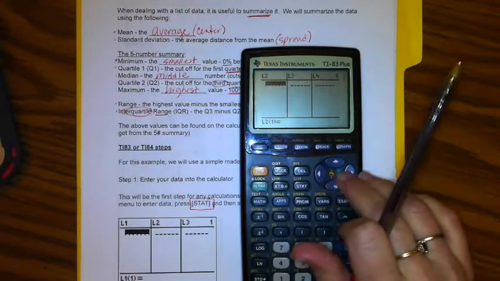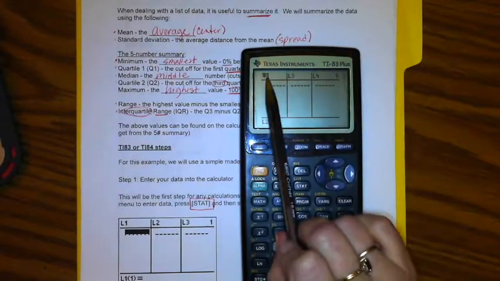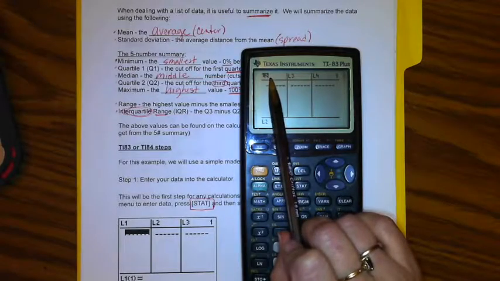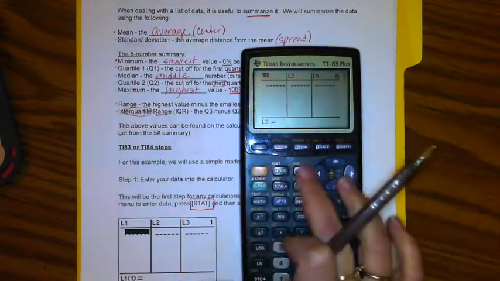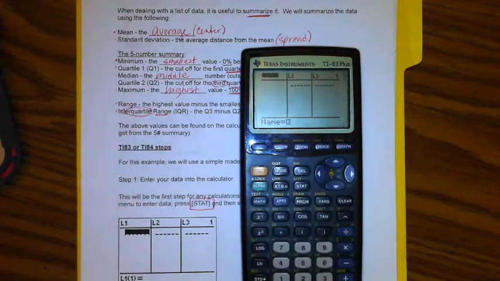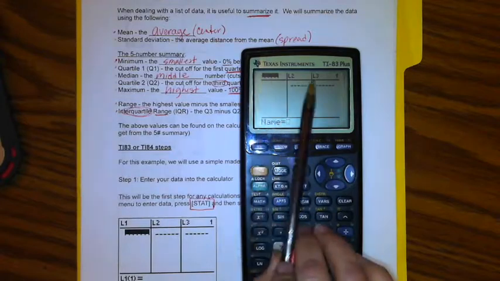So not here, up on the tippy top. It doesn't matter if this is L2, 3, 4, it doesn't matter. Just get your cursor way on the tippy top and press second insert. Now, if you already had L1, you don't need to do this. But once you do that, you'll notice it bumped over.